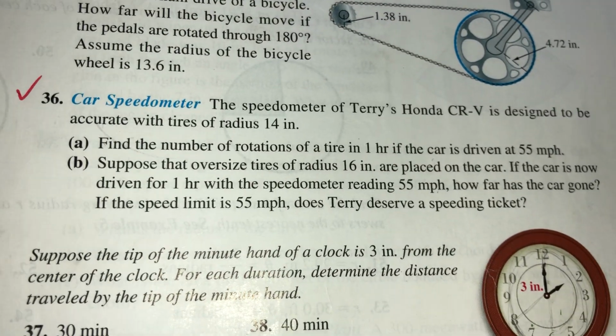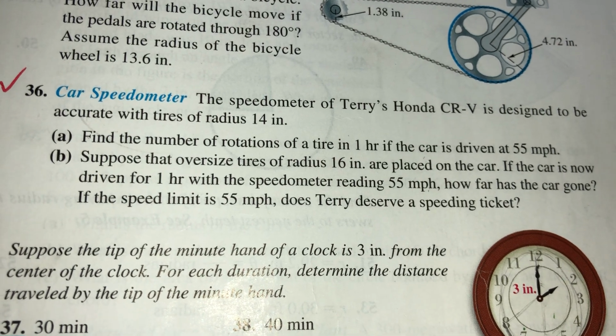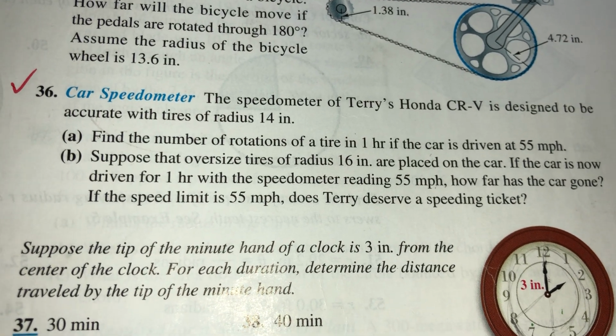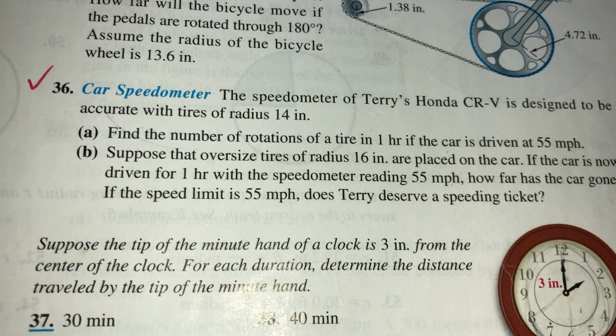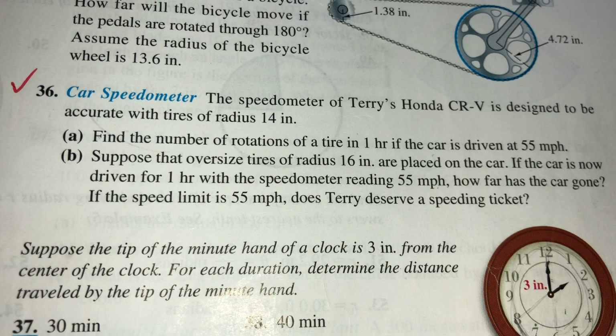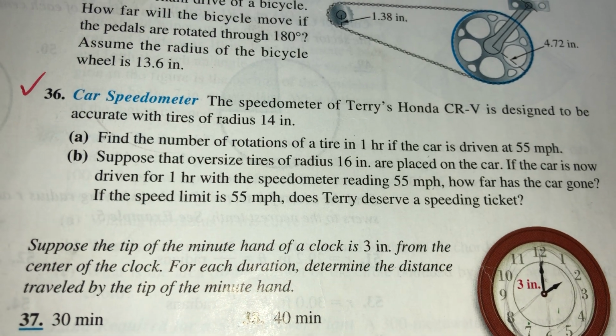36 is super hard, but kind of cool. So that's this car speedometer one. And very interesting. I don't know if you've ever thought about it in real life, changing out your tires. If you change the radius of your tire, it does have an effect. So let's see what effect it has.